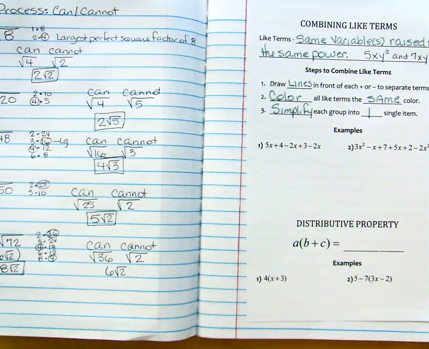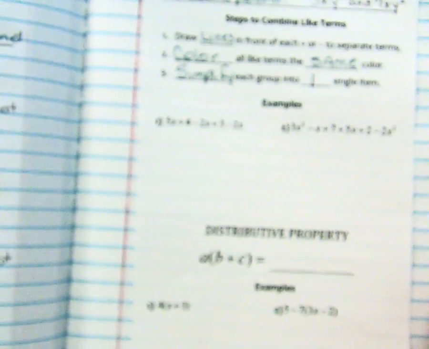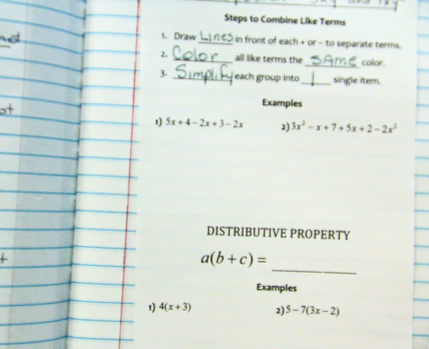Let me make this a little larger for you. I'll move this over. Alright, so it'll get focused in a moment.